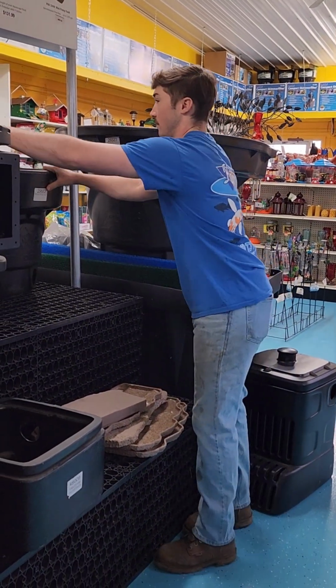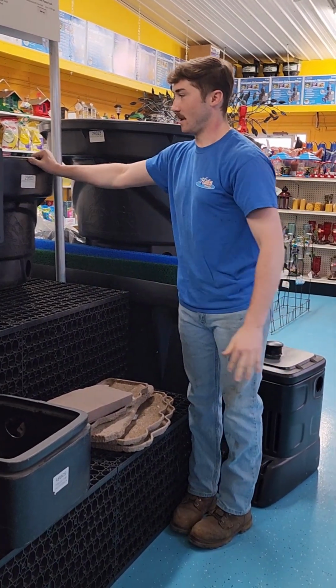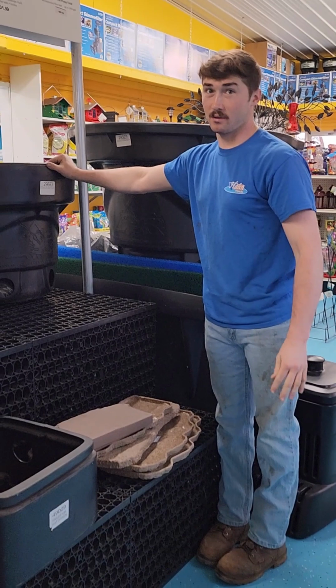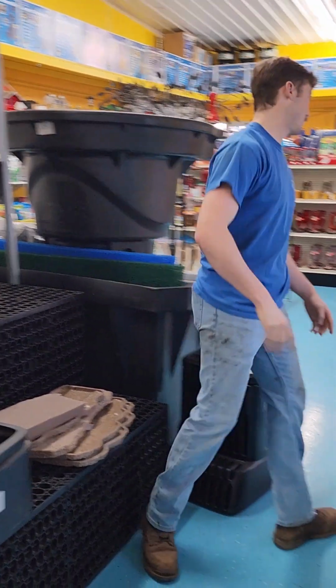Alright, so you don't have a leak back here. This is level, and it's also pitched forward because we are sending the water towards the pond. Now, next, back to the drawing.